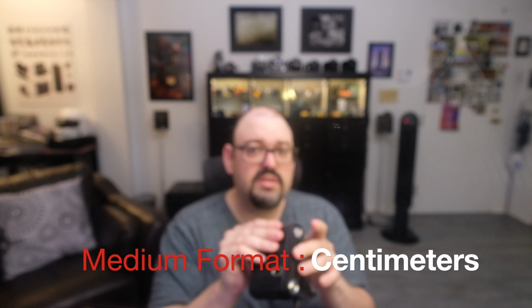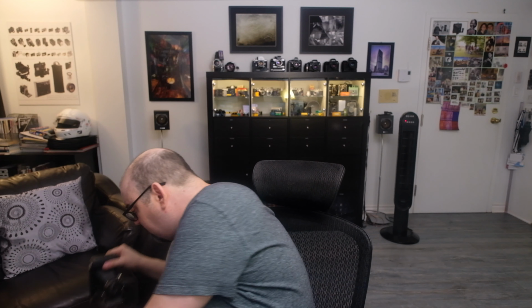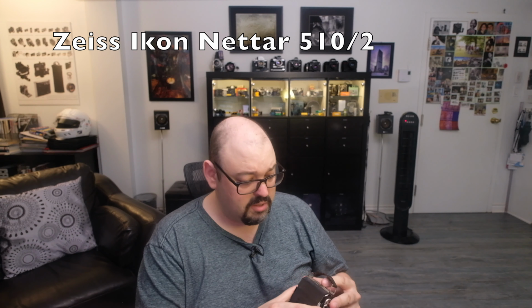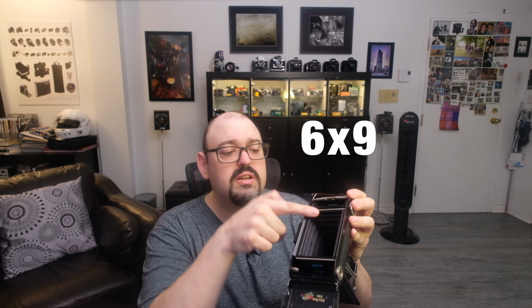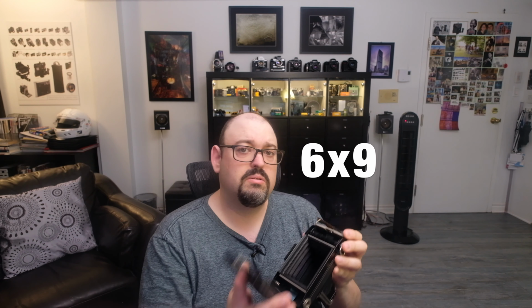Let's take another example, a different camera, same film roll you put in, but different size. So 6 by 9. In a 6 by 4.5, you can put twice as many frames as this one.